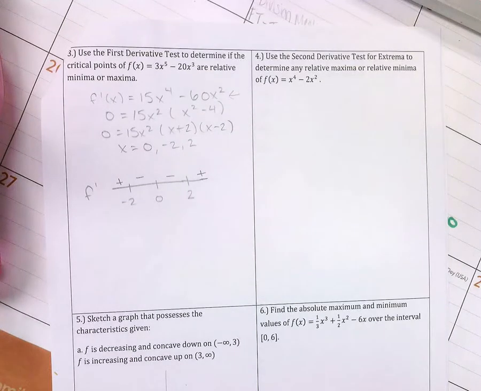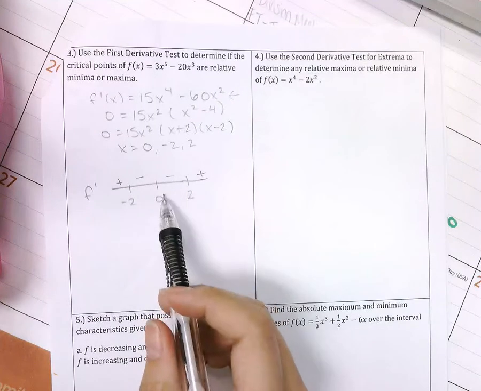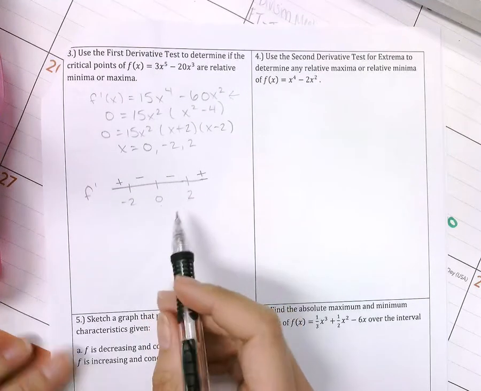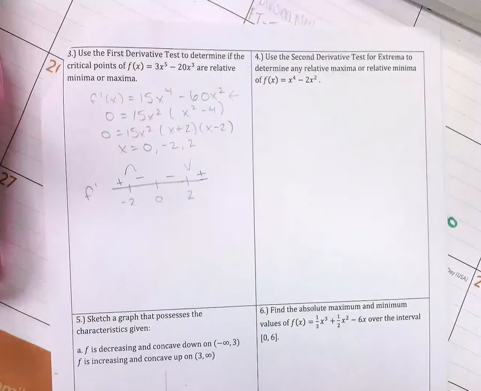So aren't 2 and -2 critical points? Well, they're all critical points, but zero is not an extrema. So it's important for the graph, but we don't care about that today. We only care about this guy, who's a maximum, and this guy, who's a minimum.